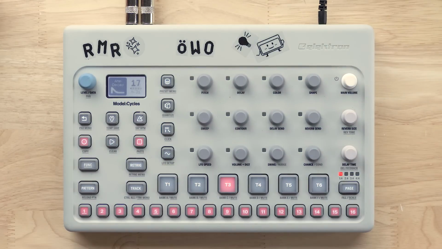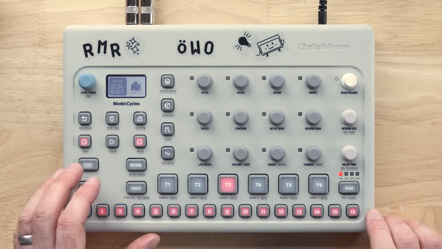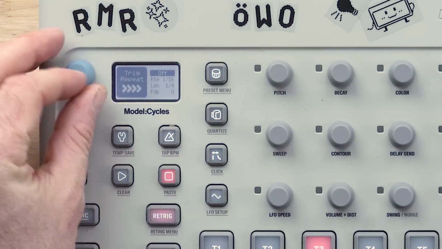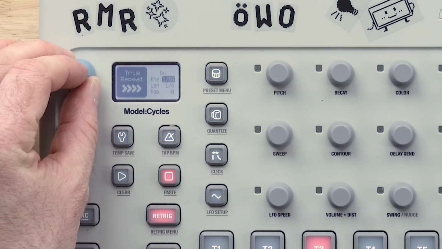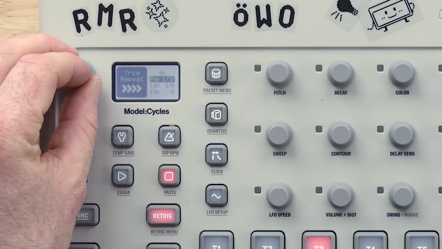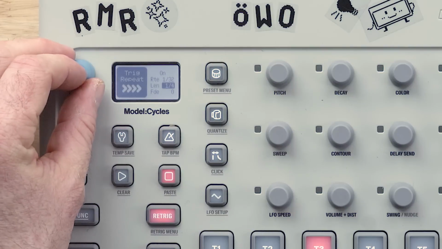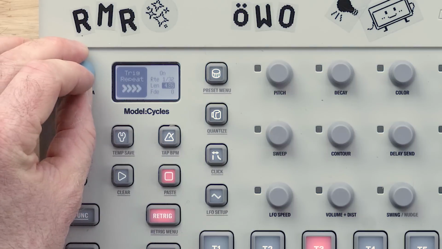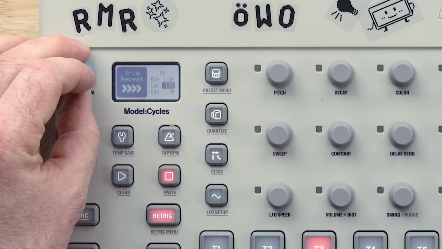It's a good time to show off retrig. Retrig is the ability to add micro steps in the thing. So if I hold a step here and hit the retrig menu, I can turn it on. I can change the rate to something that is faster than the steps I have. I can change the length of that retrig. So right now it's set to a quarter note. We just need an eighth note, but we'll leave it at quarter just because I'm feeling lazy.